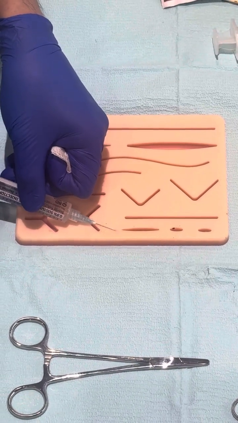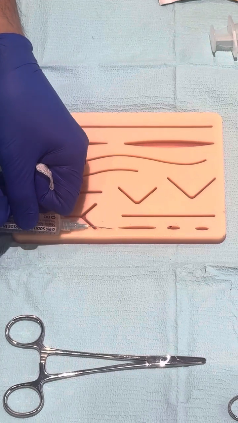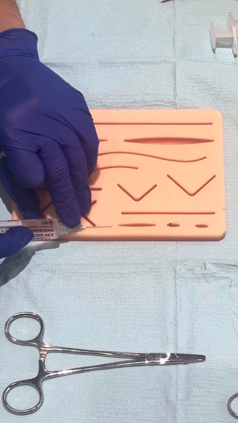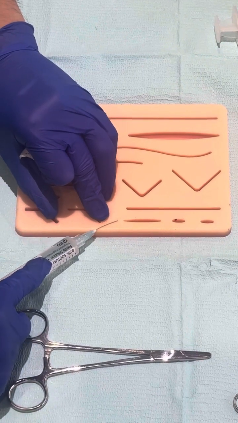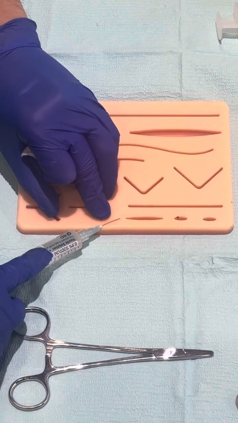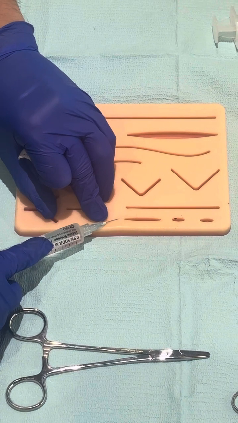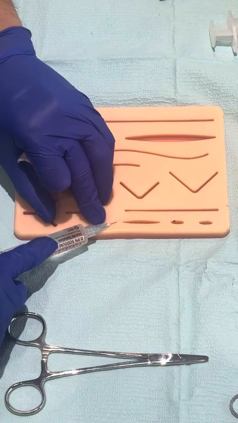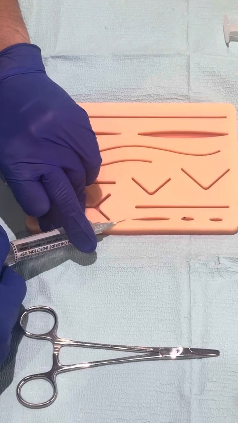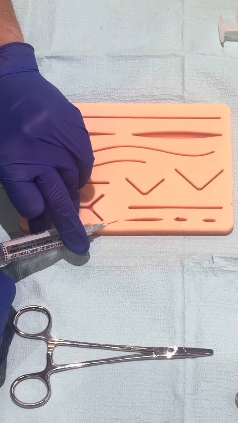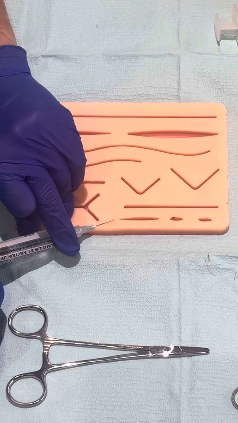After that, you can also go to the other side. At the same area where you inserted the first one, you can go over on this side, still in a diamond shape, and introduce the needle. As you withdraw the needle, you inject the anesthesia.